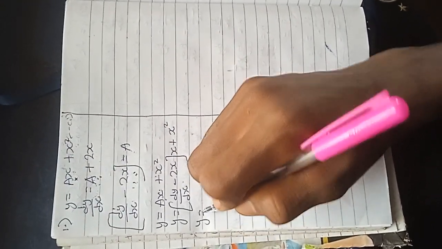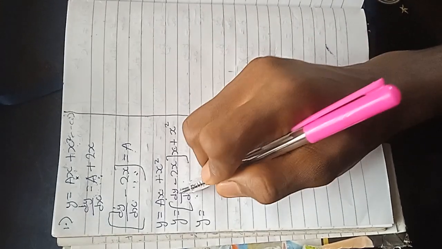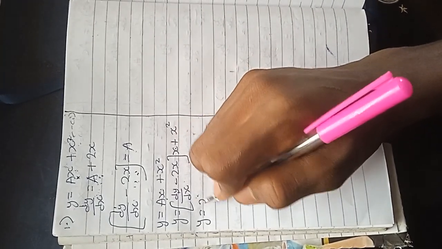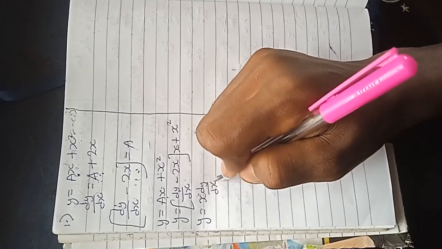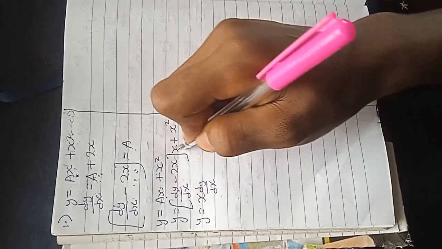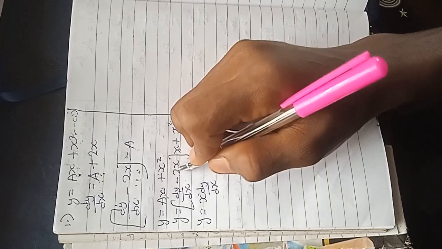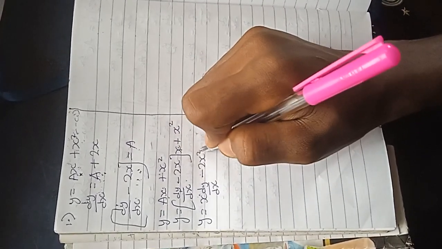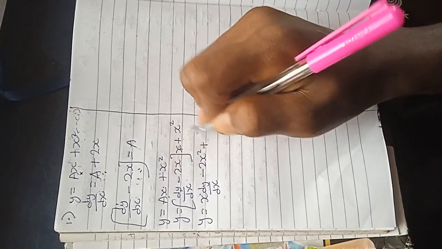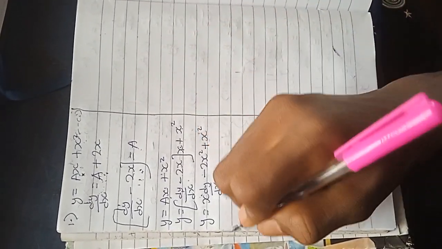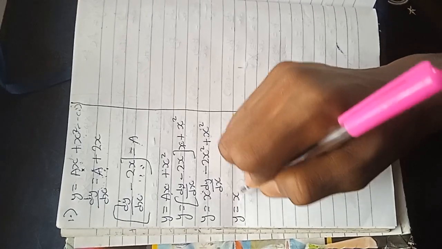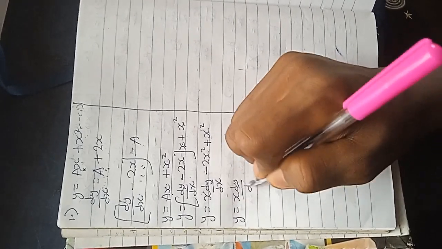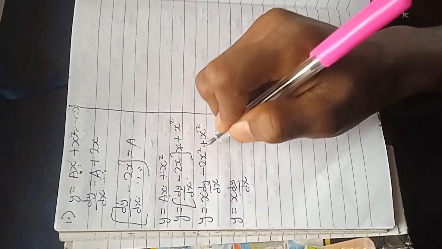Solving this, y is equals to x multiplied by dy over dx, we have x dy over dx. x multiplied with minus 2x, we have minus 2x squared, plus x squared. So y is equals to x dy over dx minus 2x squared plus x squared.